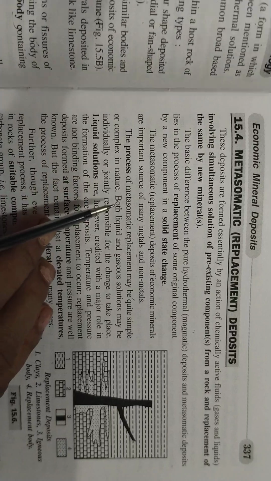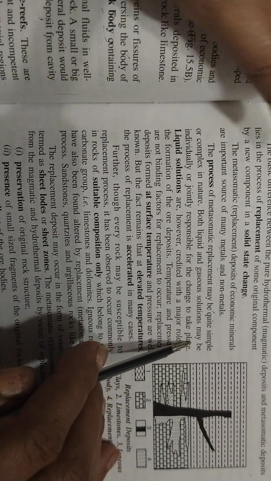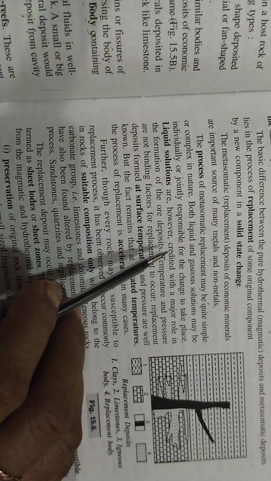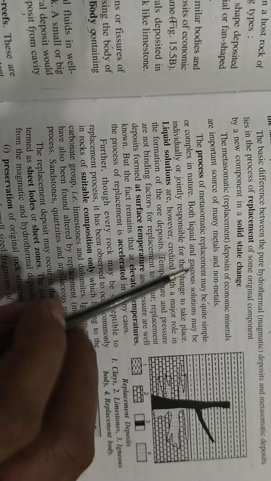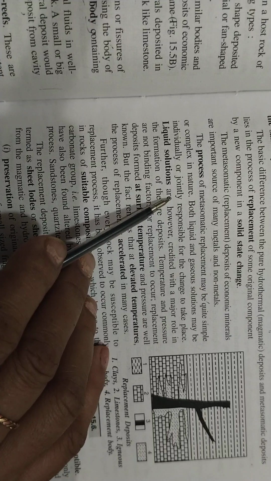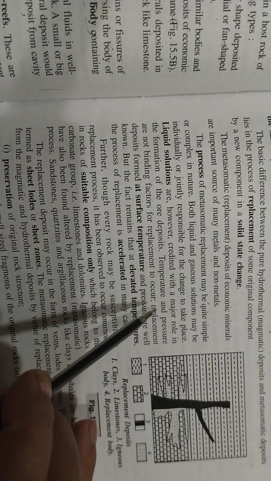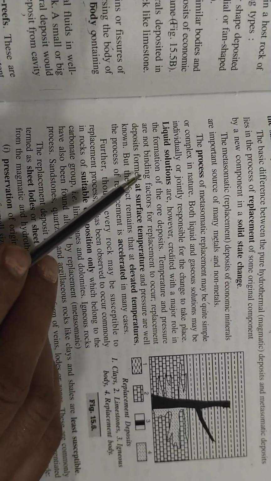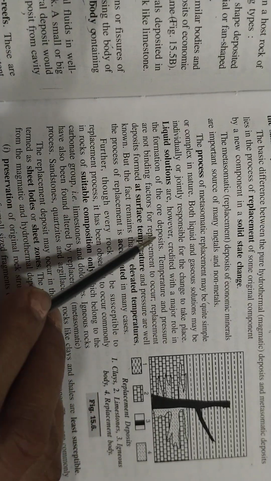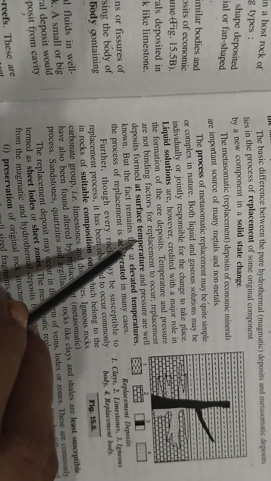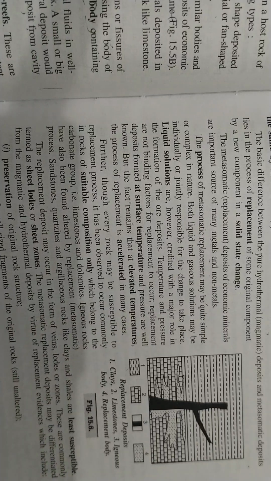The metasomatic replacement deposits of economic minerals are an important source of many metals and non-metals. The process of metasomatic replacement may be simple or complex in nature. So both liquid and gaseous solutions may be individually or jointly responsible for the change to take place. Liquid solutions are however credited with a major role in the formation of the ore deposit. Temperature and pressure are not binding factors for replacement to occur.